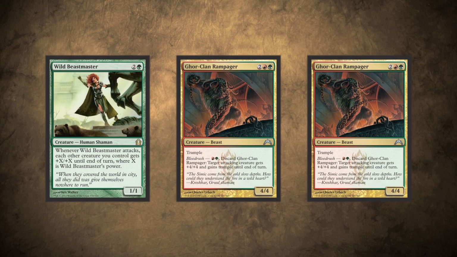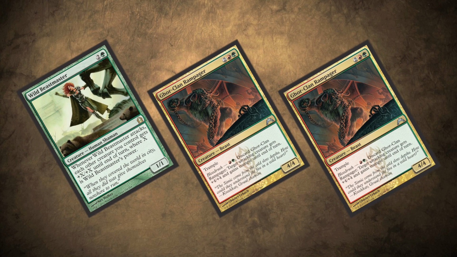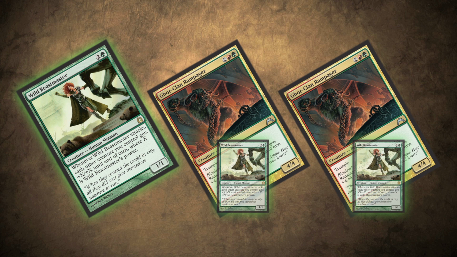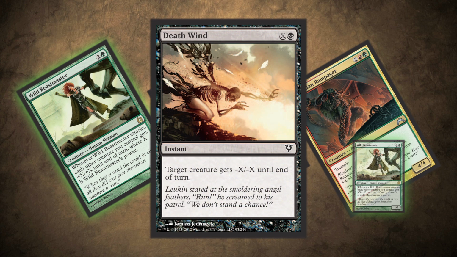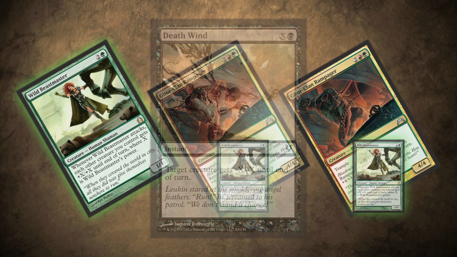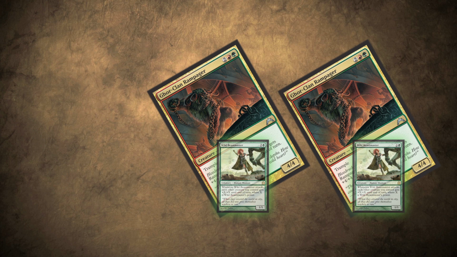So here we have Wild Beastmaster and two Gore Clan Rampagers attacking. The Beastmaster trigger goes on the stack, expecting to give the two Rampagers +1/+1. But your opponent decides to play Deathwind, targeting the Beastmaster for -5. When the Deathwind resolves, the Beastmaster will be a -4/-4, and then it'll be put into the graveyard by state-based actions. But what happens to the trigger?